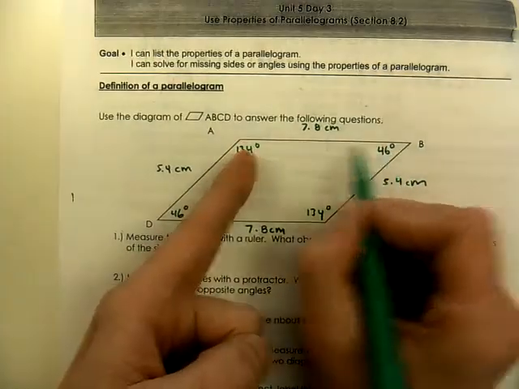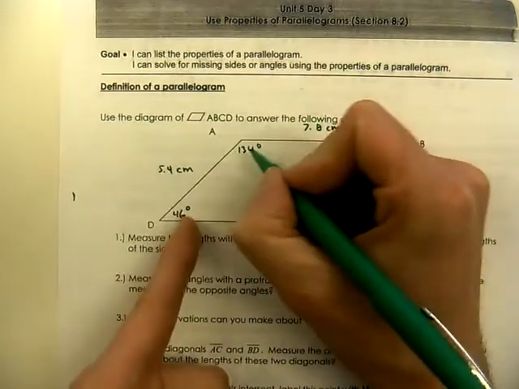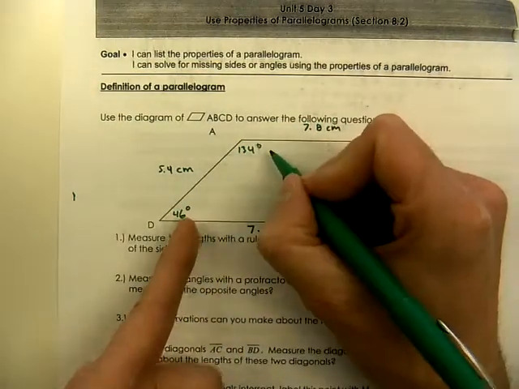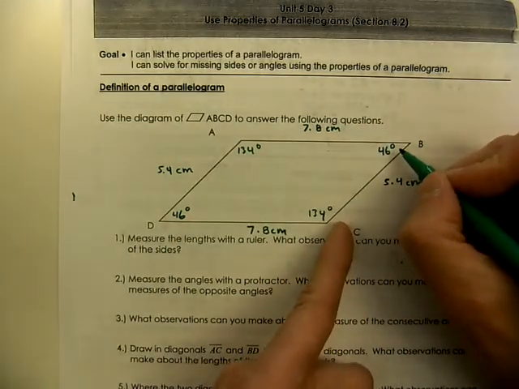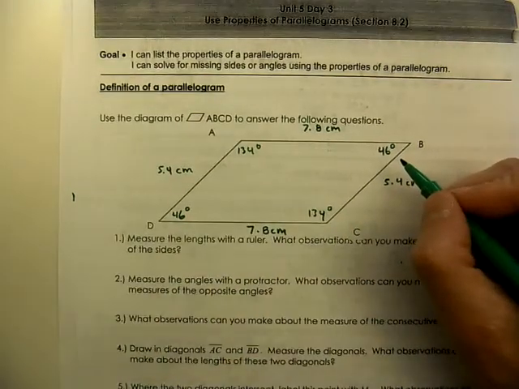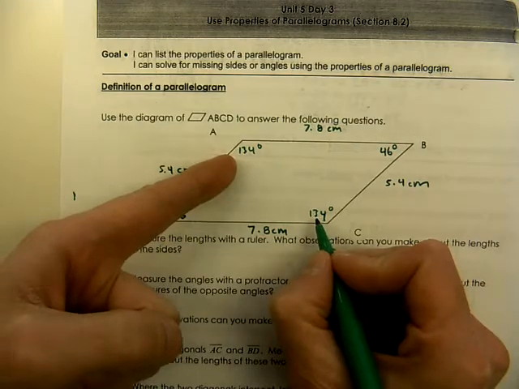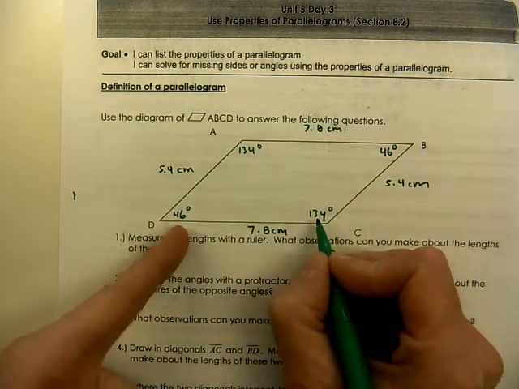These are also consecutive angles. They share the top side. They add up to 180 degrees. These are consecutive angles. They share the left-hand side. They add up to 180. And these are consecutive angles. They also add up to 180. They share the right-hand side. So that's an observation that we can make as well. Opposite sides are congruent, both pairs of them, and consecutive angles are supplementary.